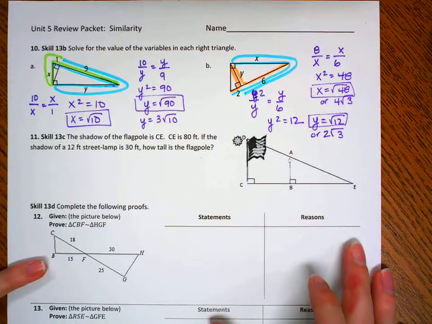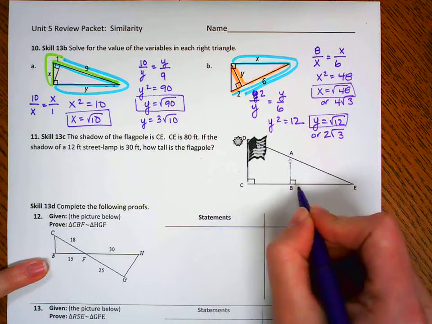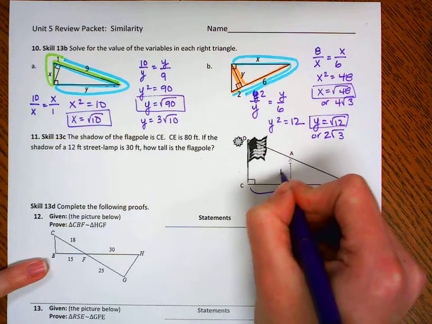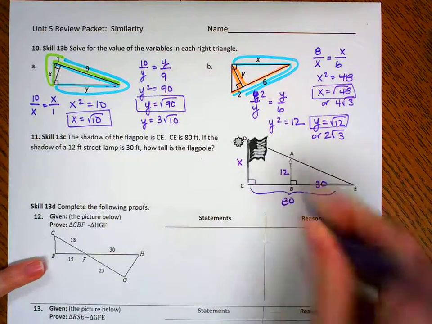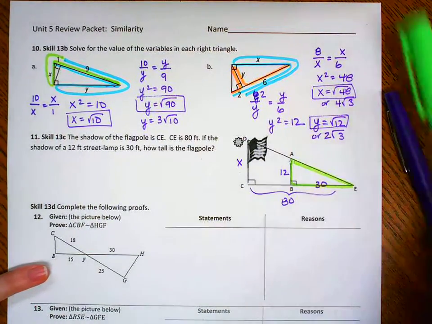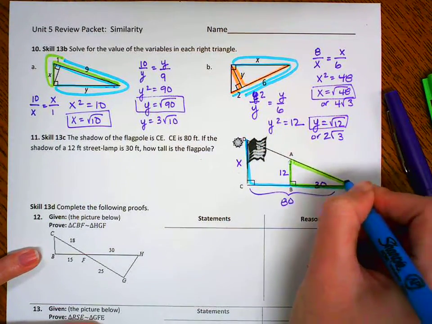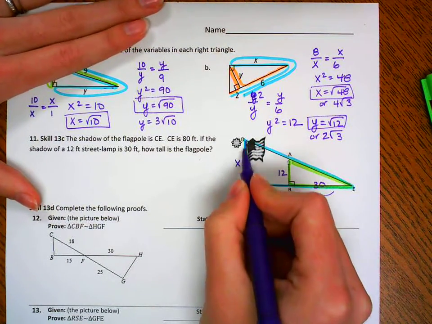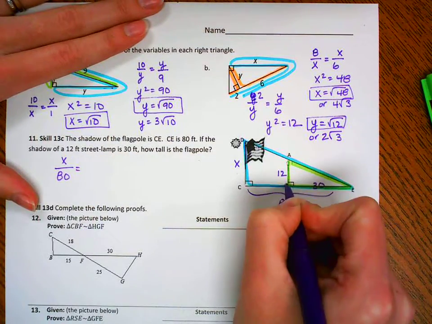Okay, number 11 says the shadow of a flagpole is CE. CE is 80 feet. If the shadow of a 12-foot street lamp is 30 feet, how tall is the flagpole? Well, notice we have two triangles. Here's triangle 1. Here's triangle 2. They're kind of overlapping there. So what I'm going to do is the height over the length of the blue equals the height over the length of the green.